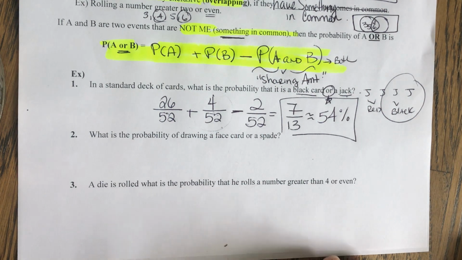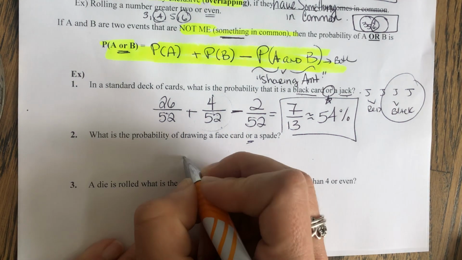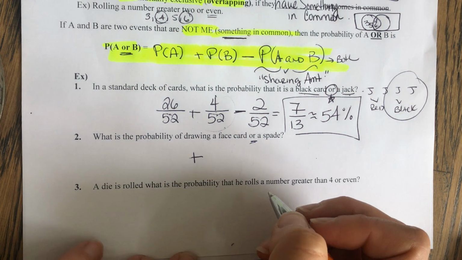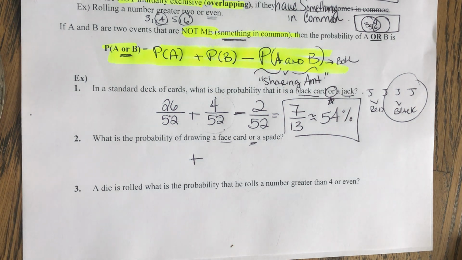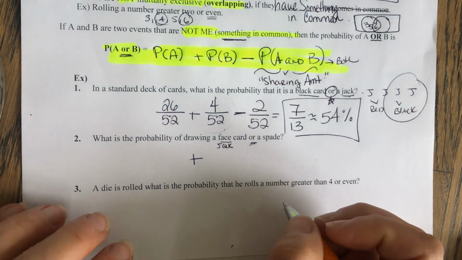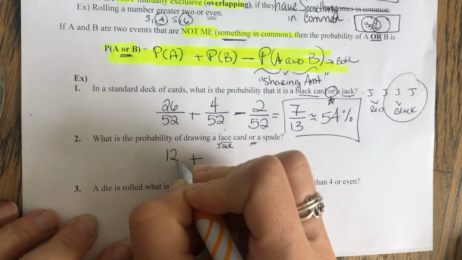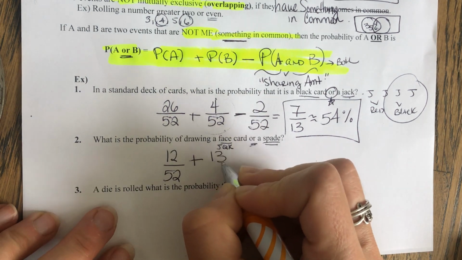Okay, so let's take a look at the next one. What's the probability of drawing a face card or a spade? First of all, I see the word or, so I know it's a plus. So face cards, how many face cards are there? Well, you have a jack, queen, king. You have 3, but there are 4 of each, so you have 12 face cards. How many spades? You have 13 spades.